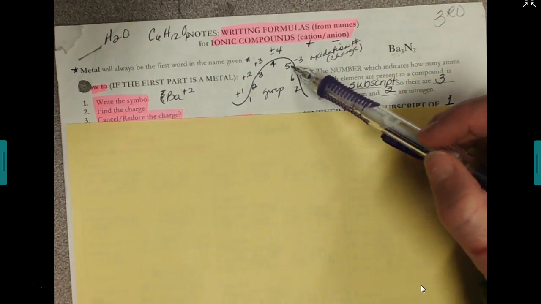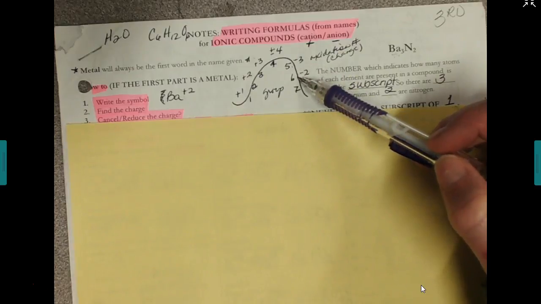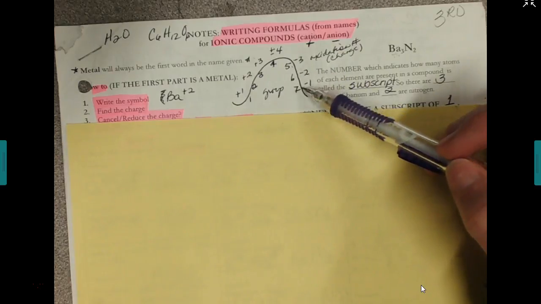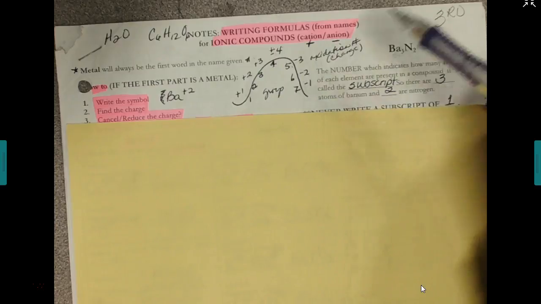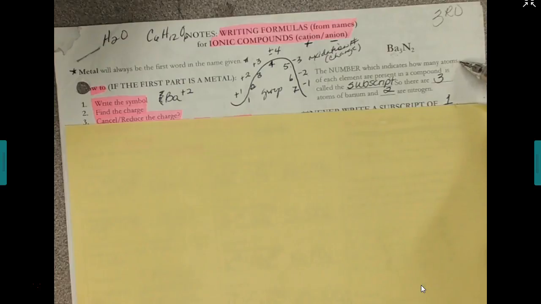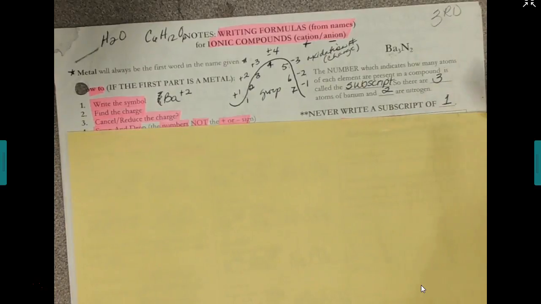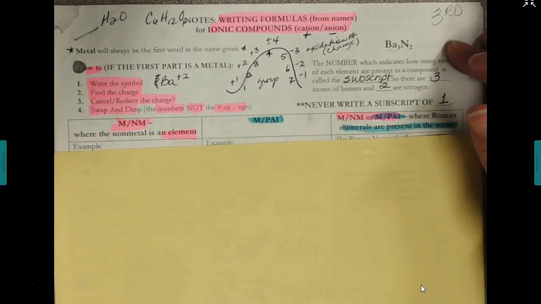The nitrogen group will gain 3 electrons. The oxygen group will gain 2 electrons, and the halogens group 7A will gain 1 electron. The number which indicates how many atoms of each element are present in a compound is called the subscript. So there are 3 atoms of barium and 2 atoms of nitrogen. We never write a subscript of 1.